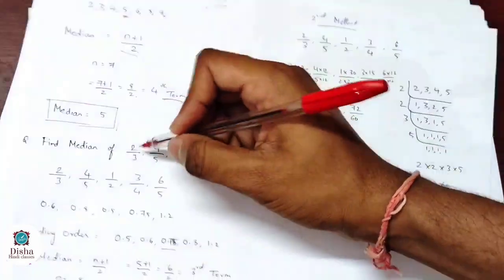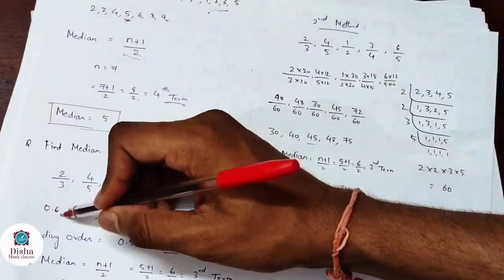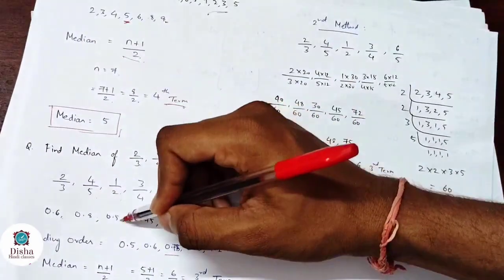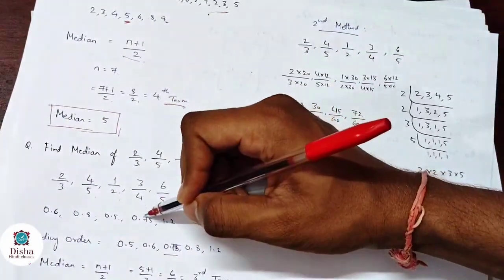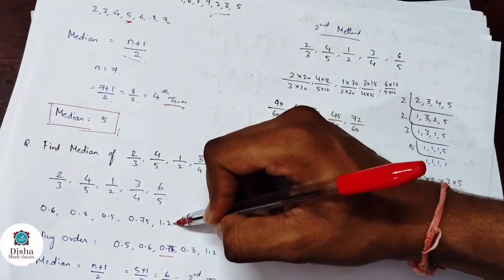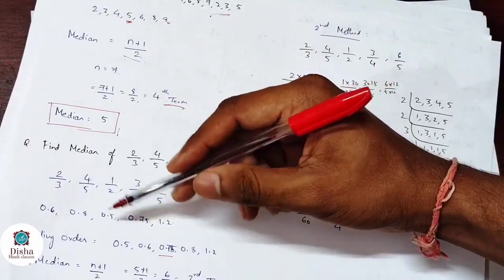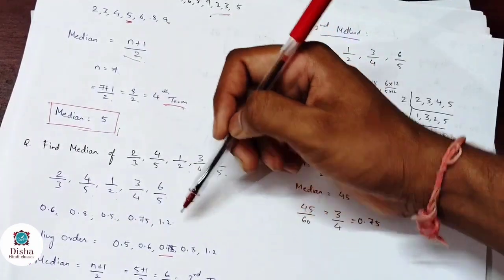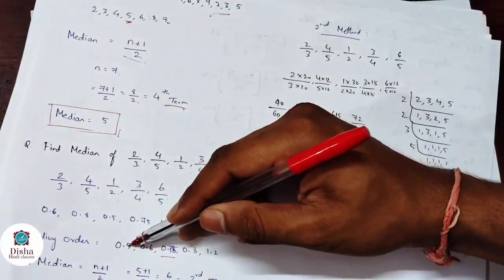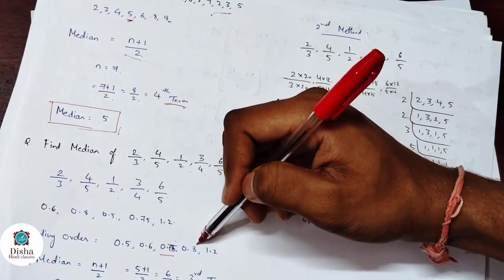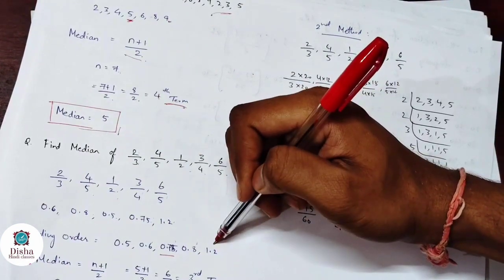The first one is to divide them. 2 divided by 3 will give us 0.6, 4 divided by 5 will give us 0.8, 1 divided by 2 will give us 0.5, 3 divided by 4 will give us 0.75, 6 divided by 5 will give us 1.2. Now we can know which value is greater and which is lower, and arrange them in order. 0.5 is the smallest, then 0.6, then 0.75, then 0.8, then 1.2.